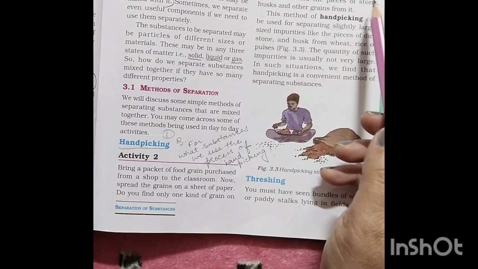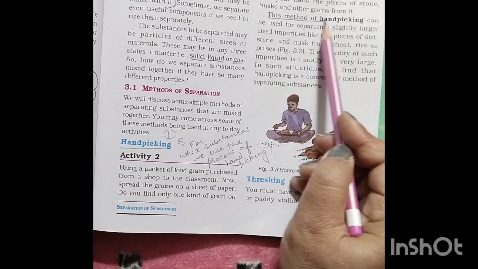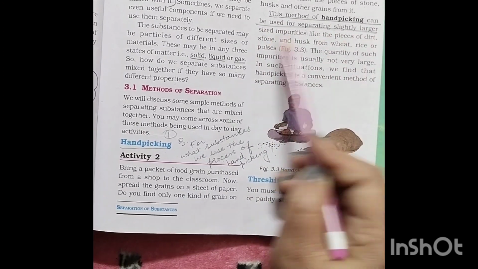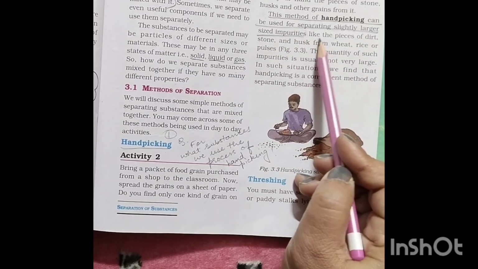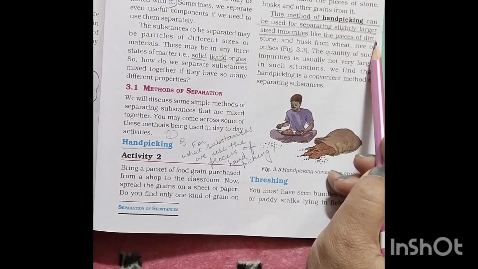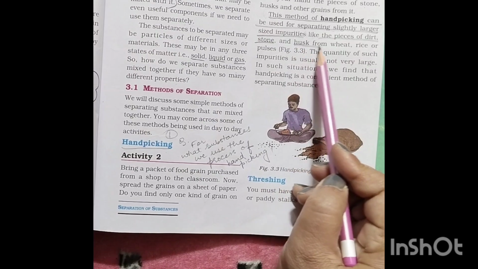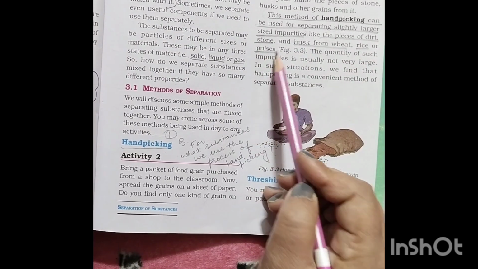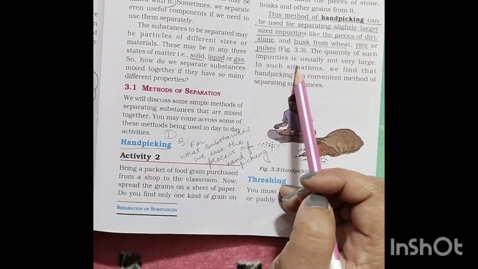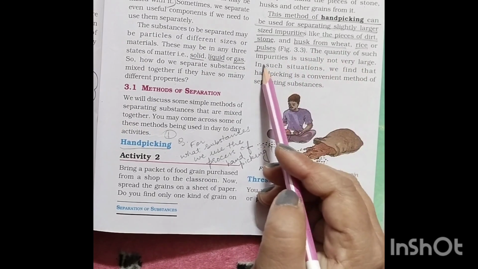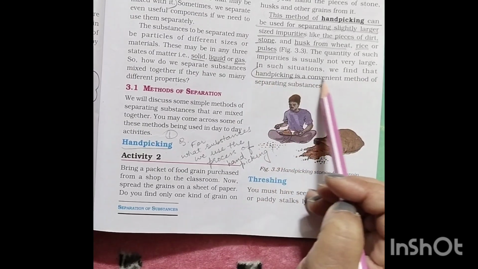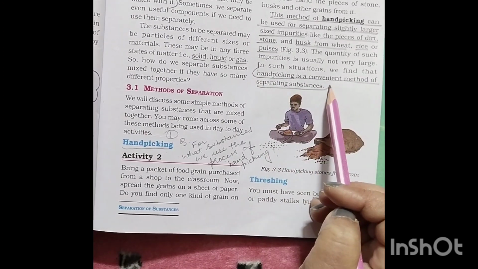Now here, very simple answer. This method of hand picking can be used for separating slightly larger sized impurities like pieces of dirt, stone, husk from wheat, rice, or pulses. Now, the quantity of such impurities is usually not very large. In such situations, we find that hand picking is a convenient method of separating substances.